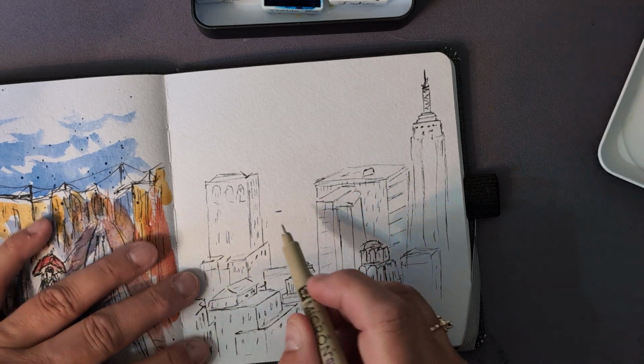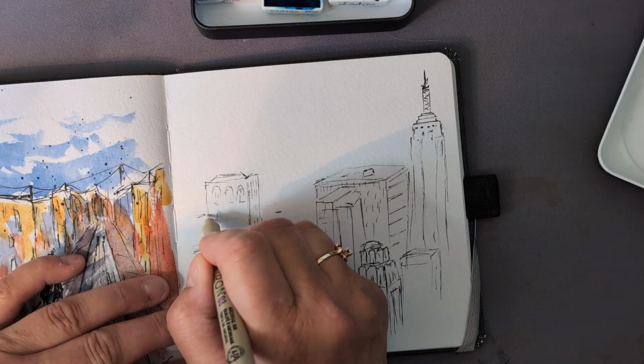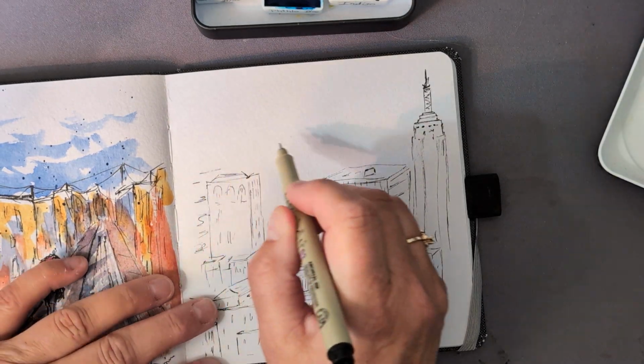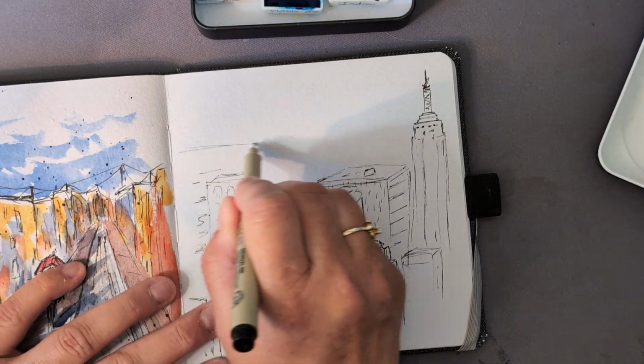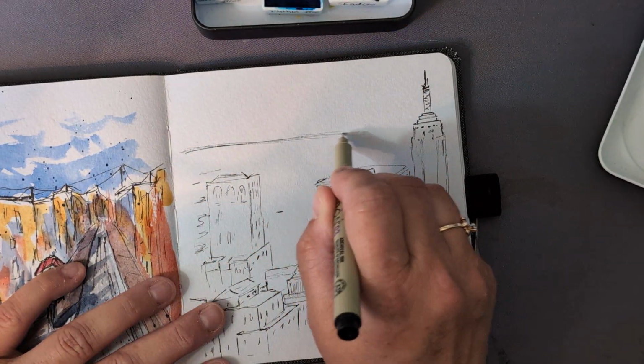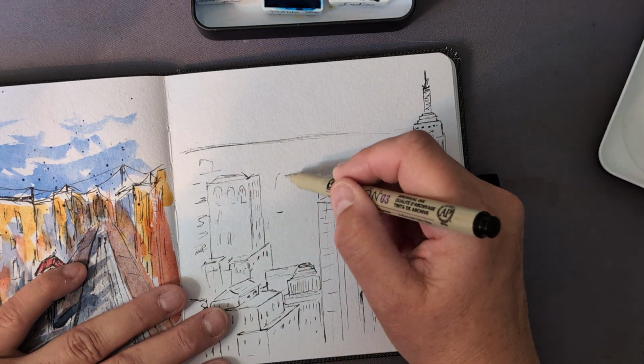In the background of all these buildings are more buildings. So we're just gonna give you the illusion of a lot of buildings. Way in the background, you're gonna see the water. And everything else is buildings.